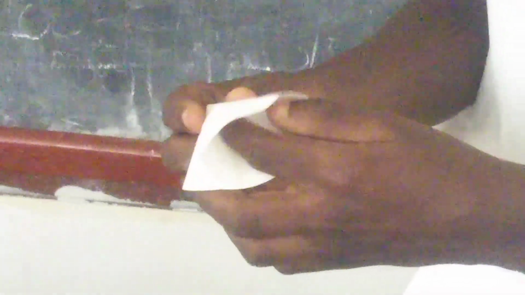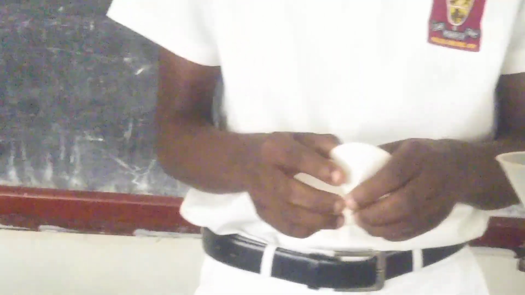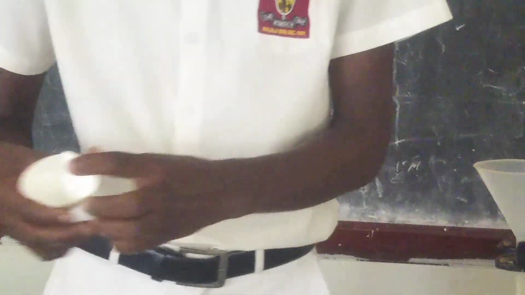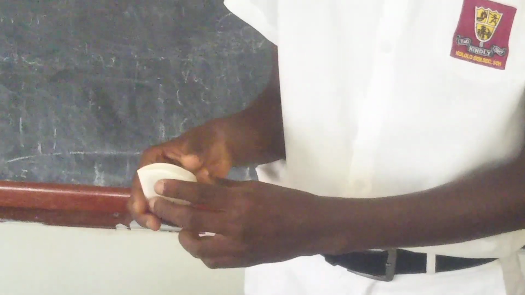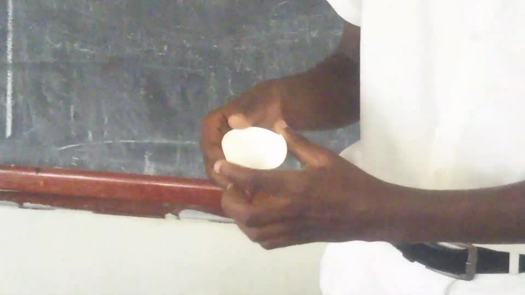Now, for you, the people who are watching us, you can use either of these 2. You can use the first one or the second one. Both are okay, and you get a good result. For me, I've used this second one, and I will just open it like this.